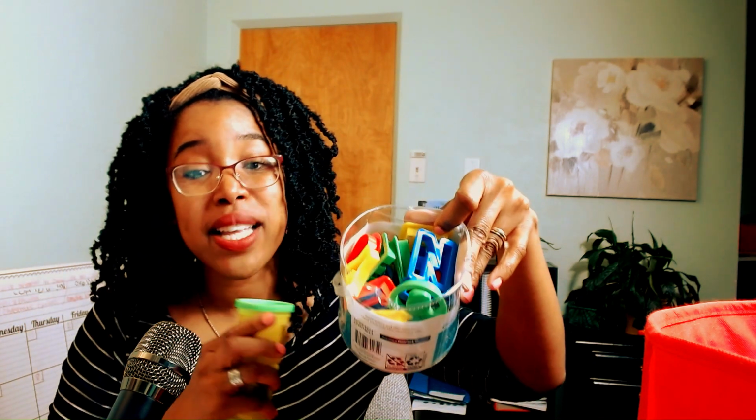Or in children who are reading, they can even spell their name or spell words that they know. So the opportunities are limitless when you have the alphabet Play-Doh and the alphabet shapes of all the different letters in the alphabet. So that's another super, super fun way of just having that fun literacy activity.